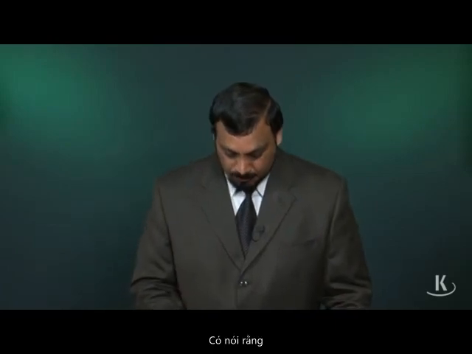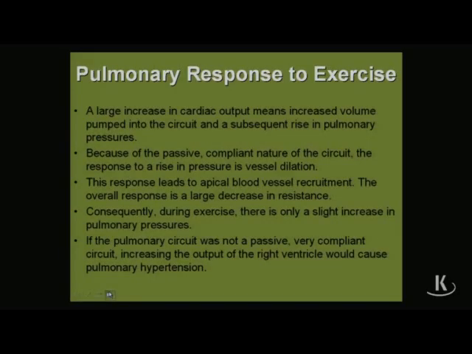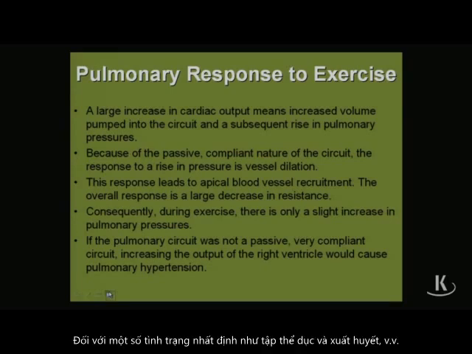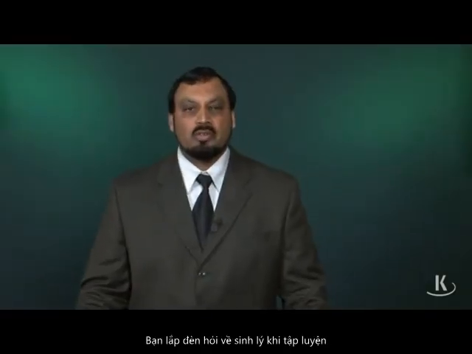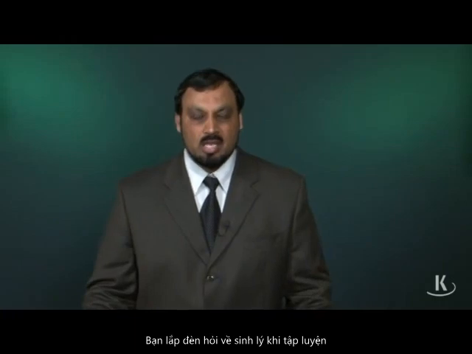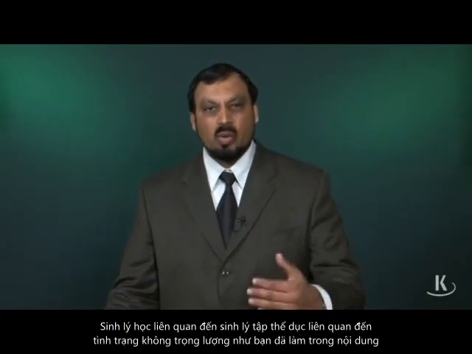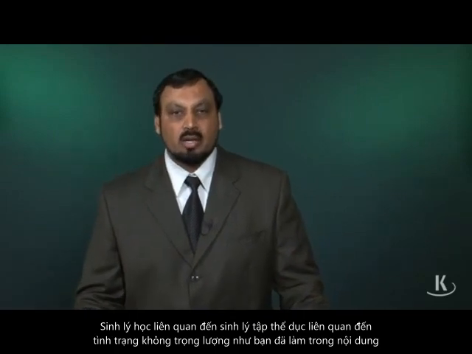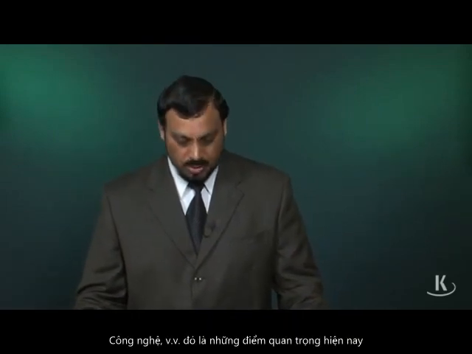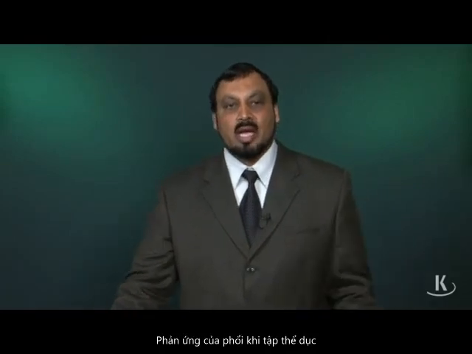Having said that, how does this help the lung in its response to certain conditions such as exercise and hemorrhage, etc.? Let us look at that, because the USMLE likes to ask about the physiology of exercise, the physiology regarding weightlessness, as you did in endocrinology, etc. Those are important points. Now, the response of the lung to exercise.